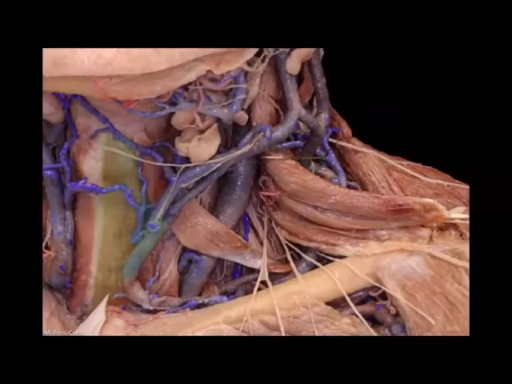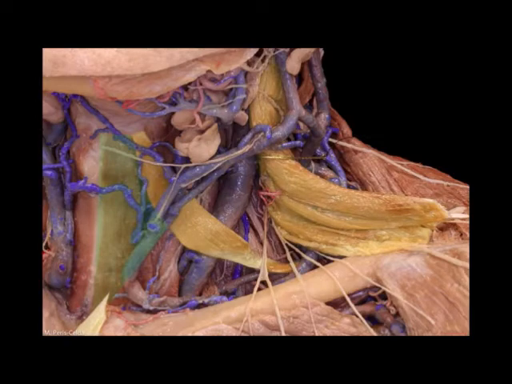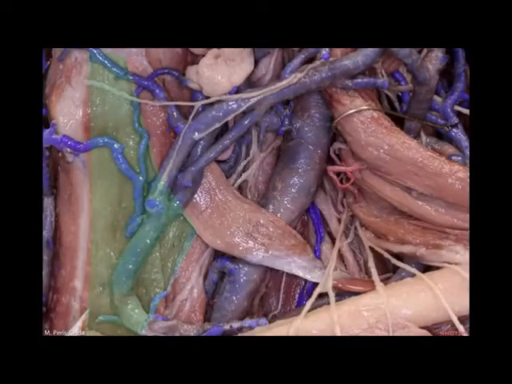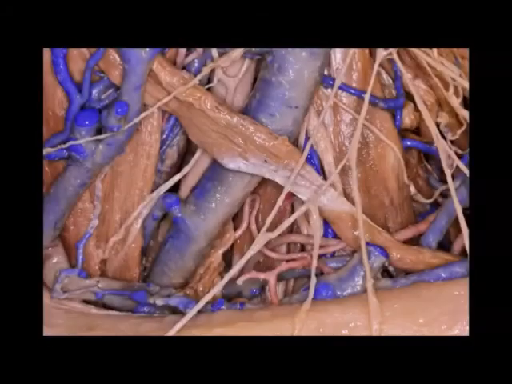The omotracheal region or median cervical region, also called muscular triangle, is located between the omohyoid muscle, sternocleidomastoid muscle, which has been retracted laterally in this picture, and the midline. The jugular arch connects the anterior jugular veins on both sides. And the muscular triangle contains mainly the infrahyoid muscles, and then the thyroid gland, trachea, and esophagus.